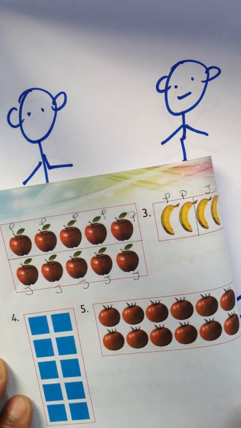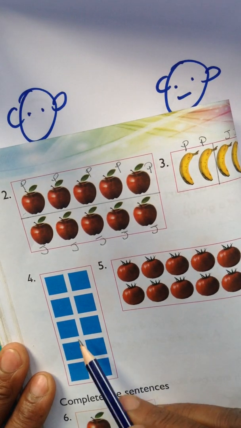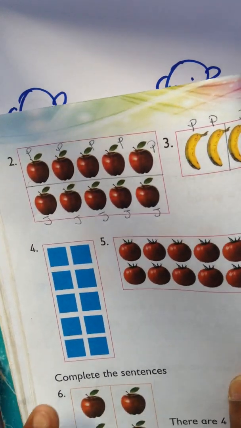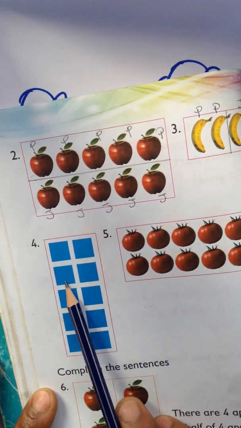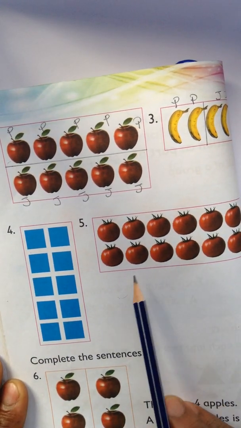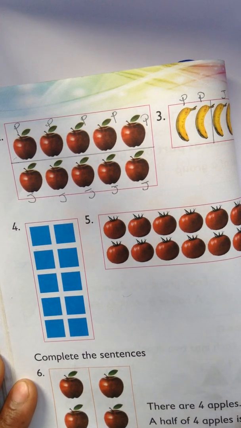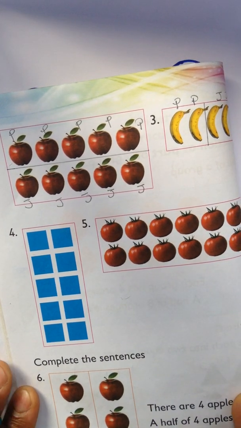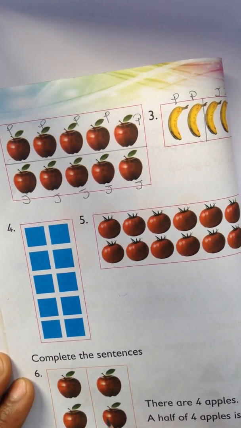We go to the next one. Try doing number 4 and also number 5. And then once we meet next time, we shall look at what the correct answers were.